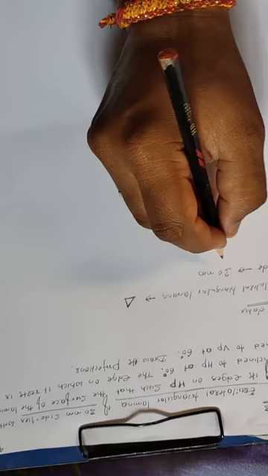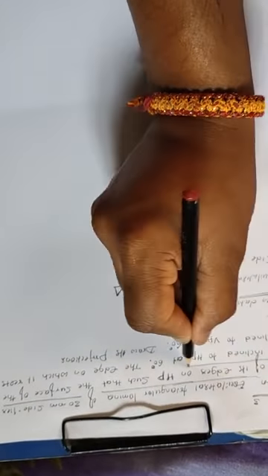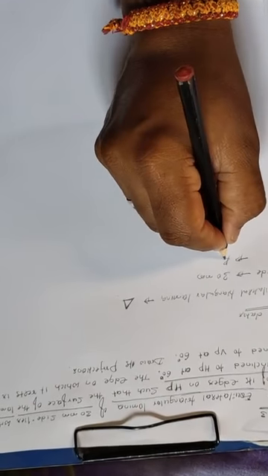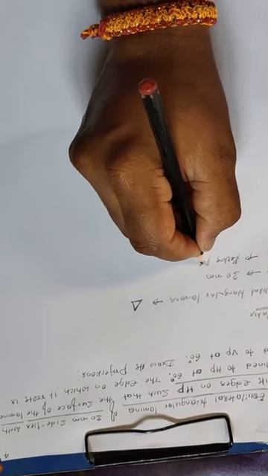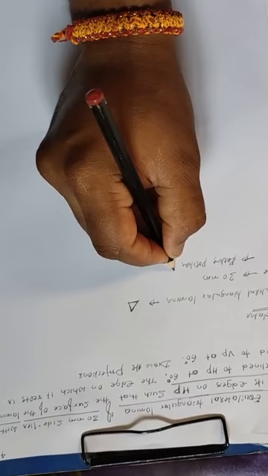30 mm side lies with one of its edges on HP. Now this is a resting position. What is the resting position here?